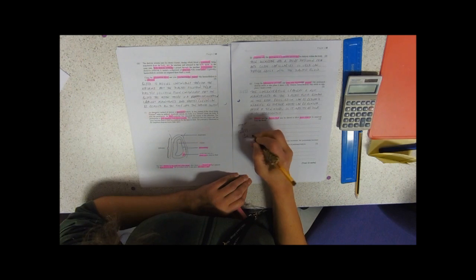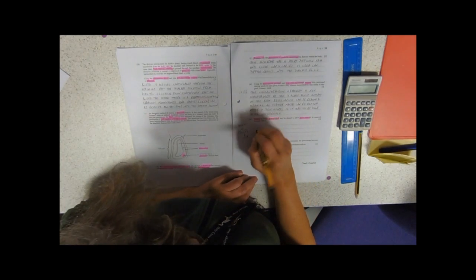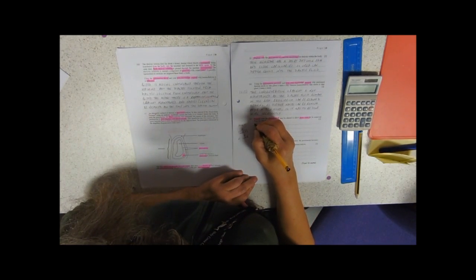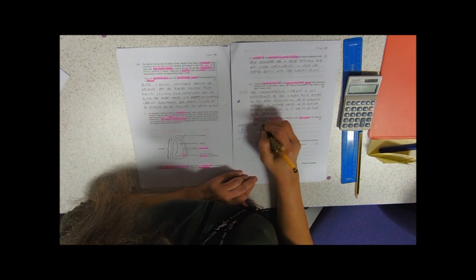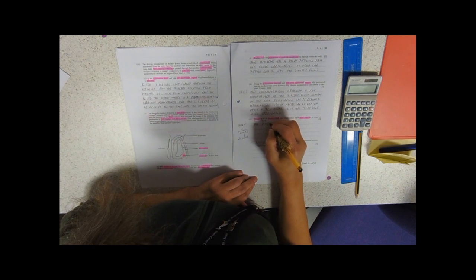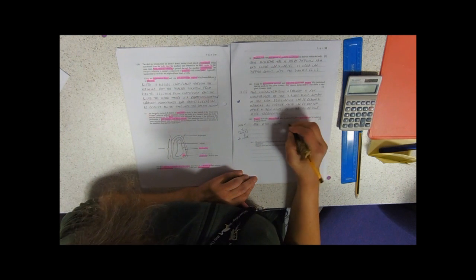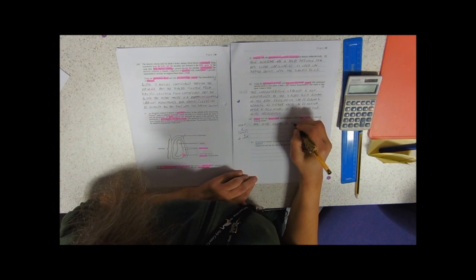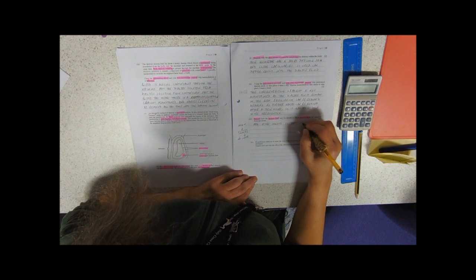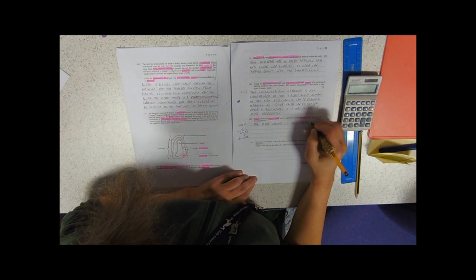How can we do that? So it's just a suggest, isn't it? So let's say add more solute so that water potential, and I am going to write it out in full.